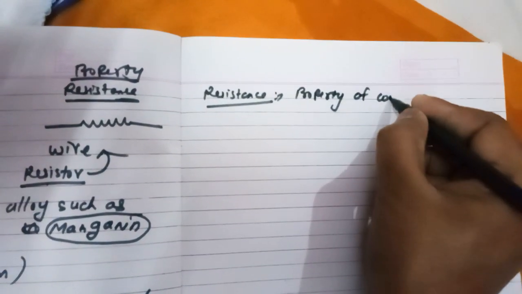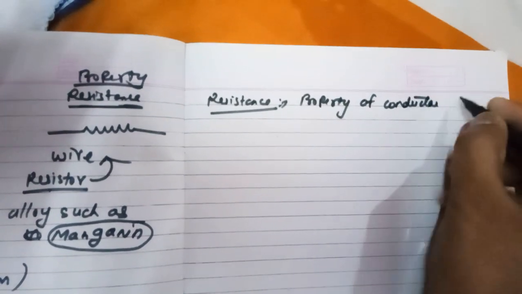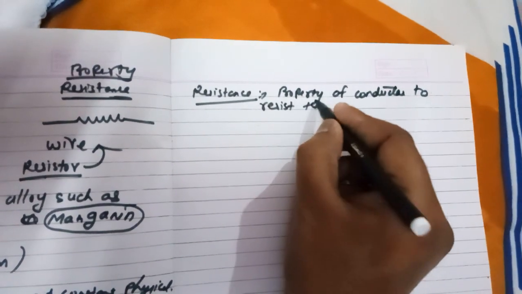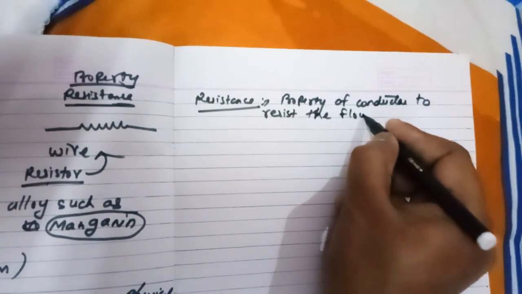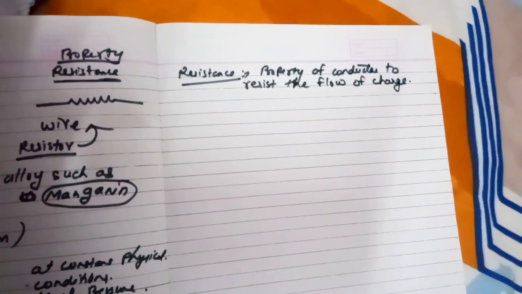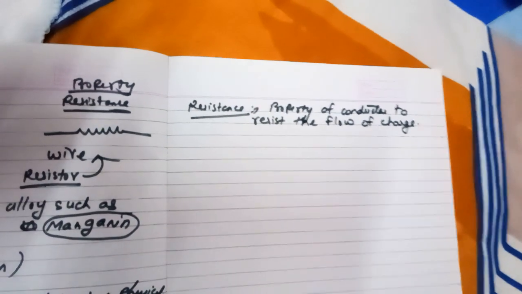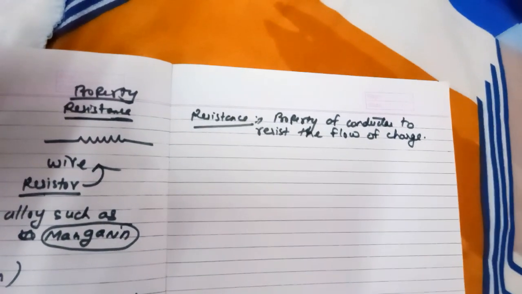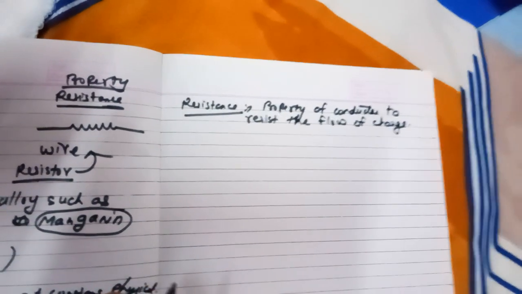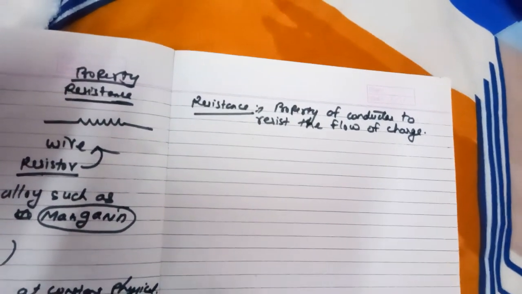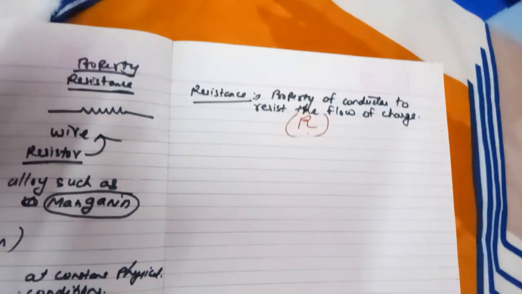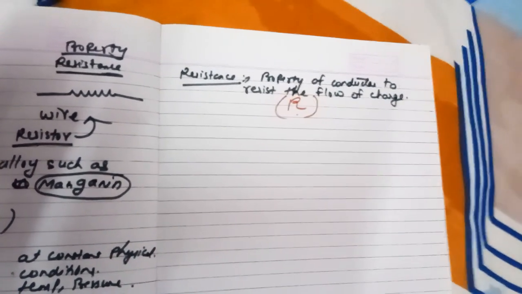To resist the flow of charge means to oppose the flow of charge, to oppose the flow of current, and it is denoted by R. Resistance is denoted by capital R.